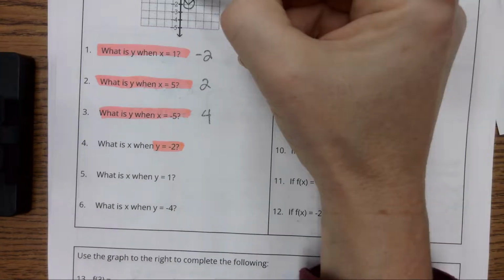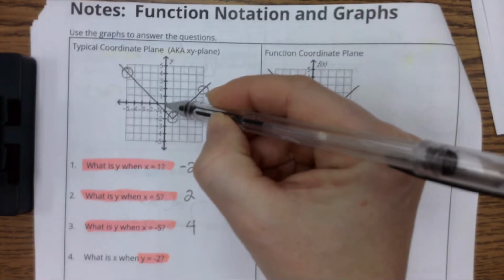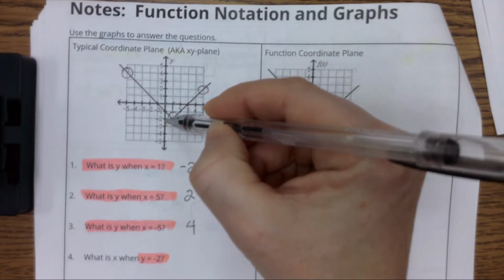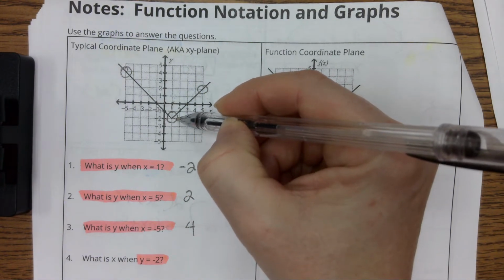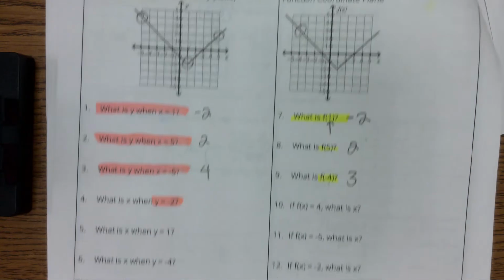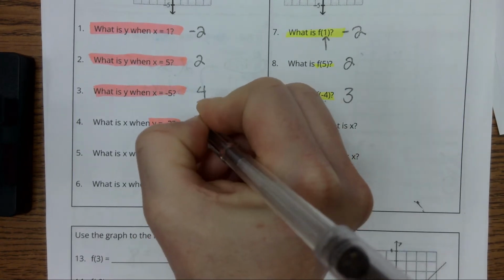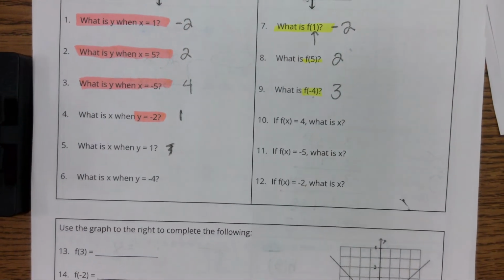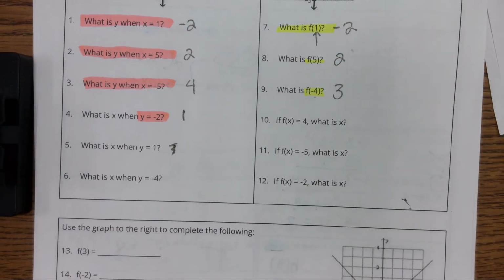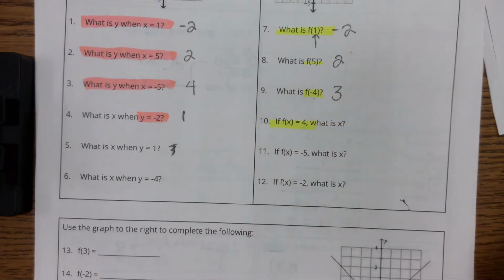So on the y-axis, I go down to -2, and I go over to where the graph is, and it was x equals 1. So the way I would ask that in function notation, this is a different kind of question, is if f of x equals 4, what is x?